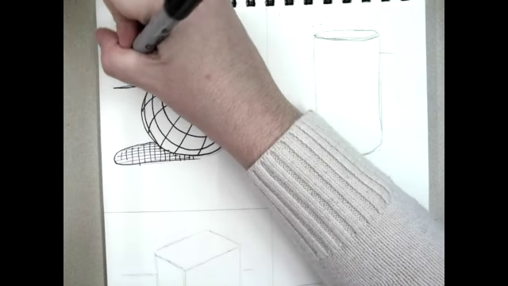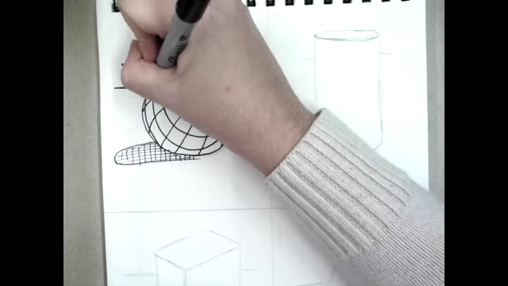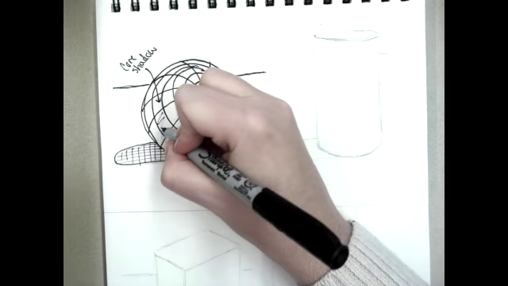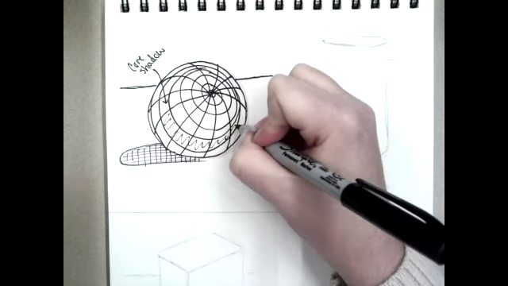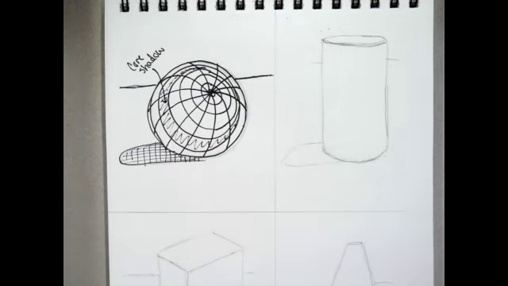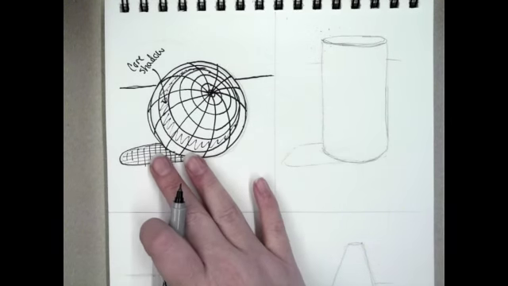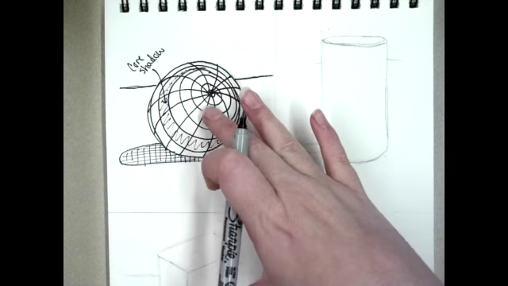And then my core shadow is going to be in this section. I'm not going to label all the parts because it's going to get messy in our notes. But if you know where the core shadow is, then you know your reflected highlight is in between that and your cast shadow. And then you slowly transition to your highlight.